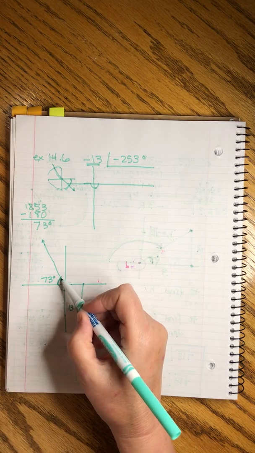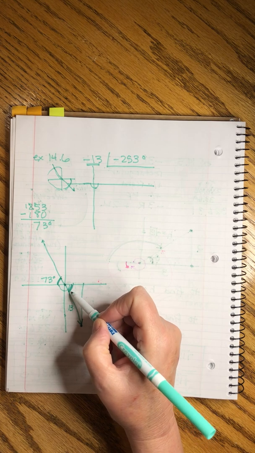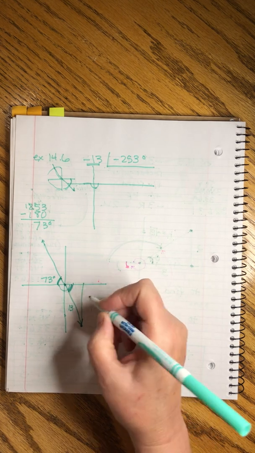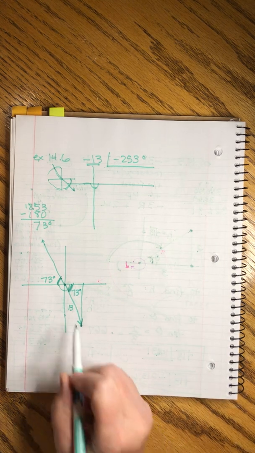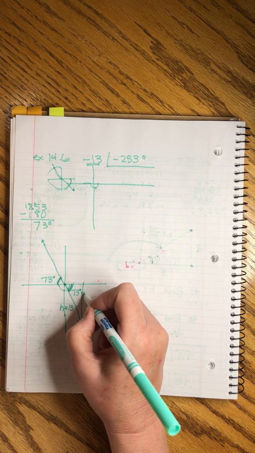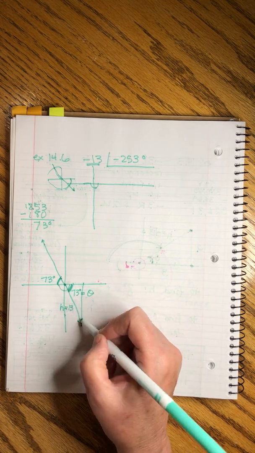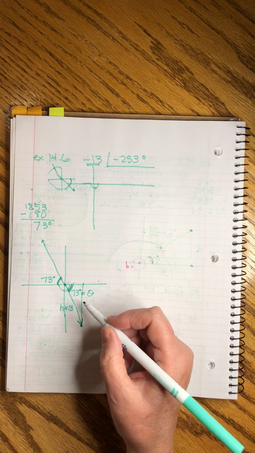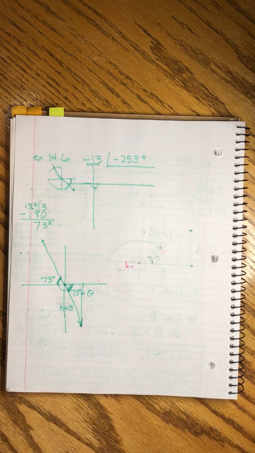Well, this one should also be 73 degrees because those little angles are the same. So our hypotenuse is 13 and our measurement for this triangle, our theta, is 73. Whew, that was a lot just to figure that out, wasn't it?